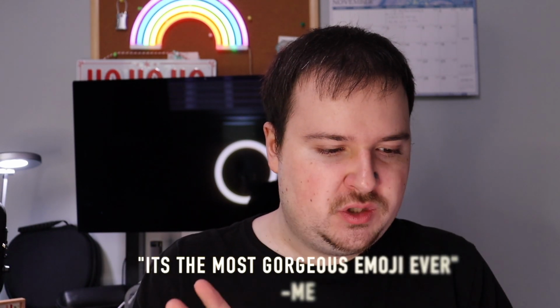I generated a couple of new emojis for you guys, and I want to show them to you because I think some of them are really cute. The first emoji is a golden retriever emoji. I love this one. This one is super cute. It's adorable. This is perfect. I love it. Next one is a black sparkle emoji. Are you kidding me? This is beautiful. It's the most gorgeous emoji ever, and I'm gonna be using this every single day.